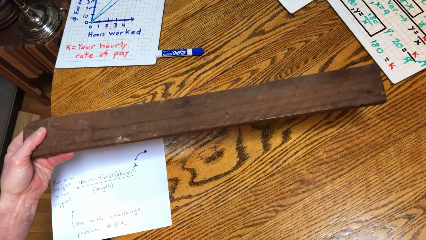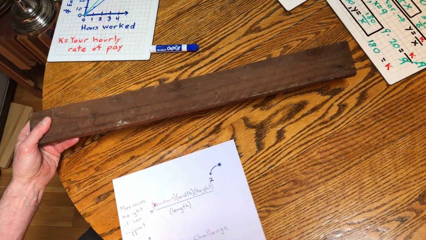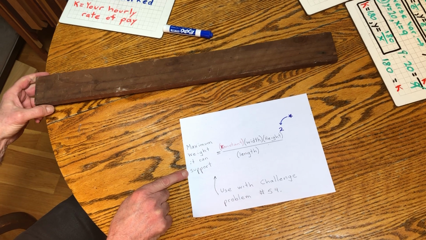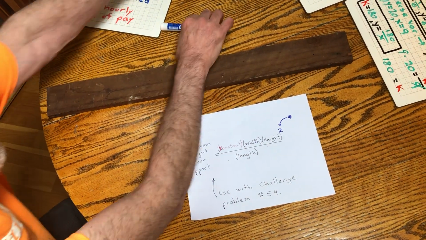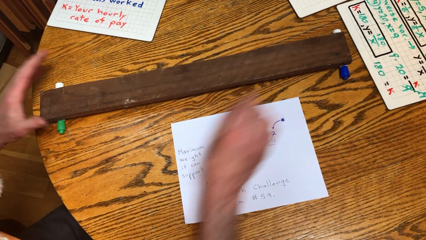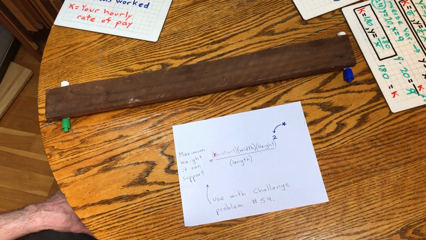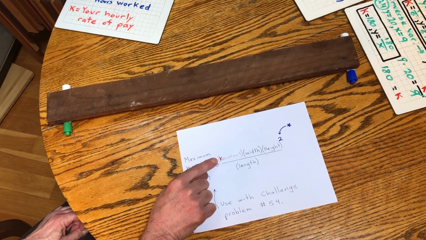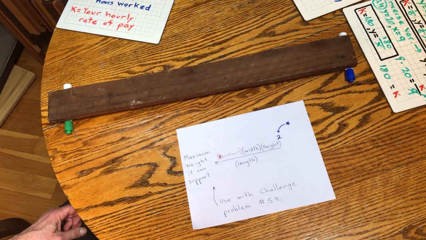How much until it snaps? Is there some mathematical way to figure it out? Well, you betcha. The maximum weight it can support, if we made a bridge out of it and supported it at the ends, the maximum weight it could support, you have some constant with a K. I misspelled it. Yes, you use a K.